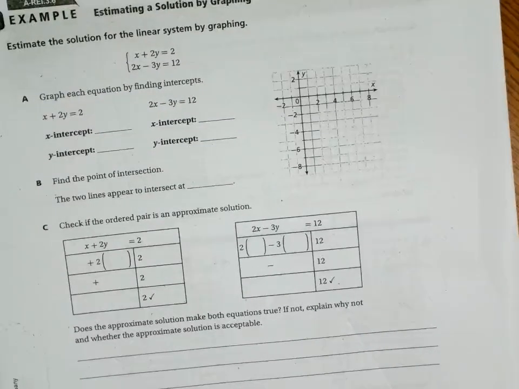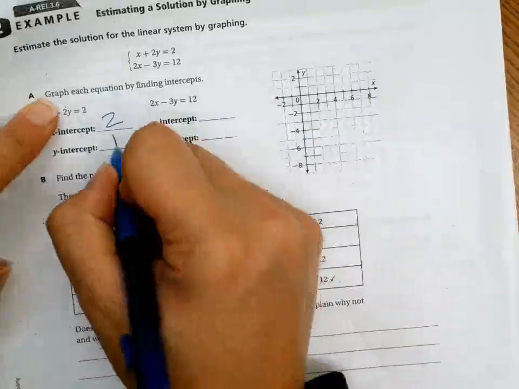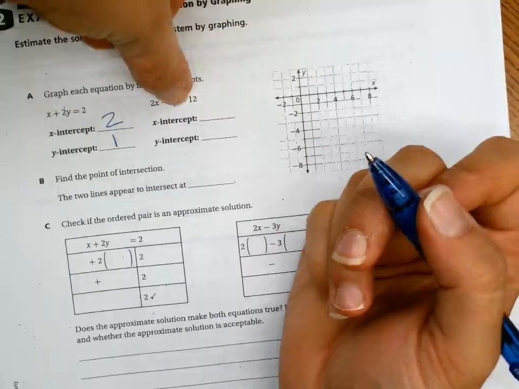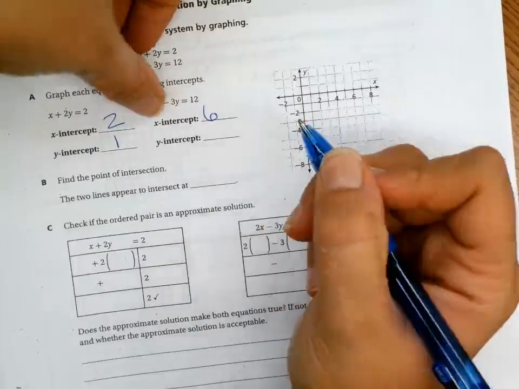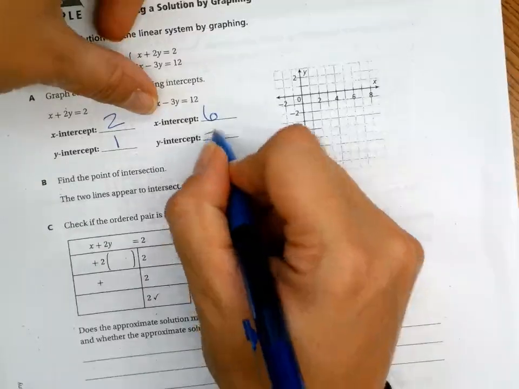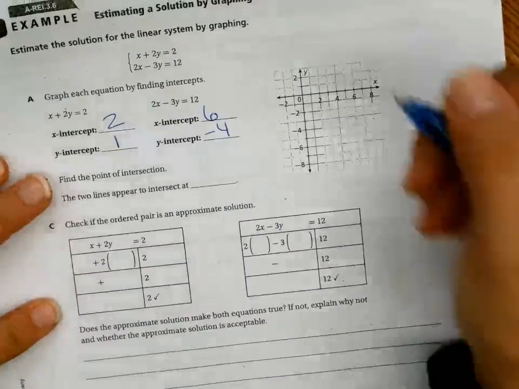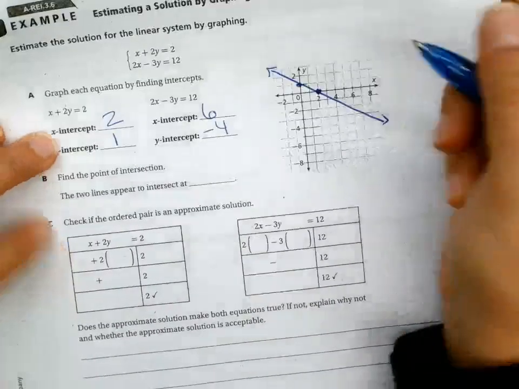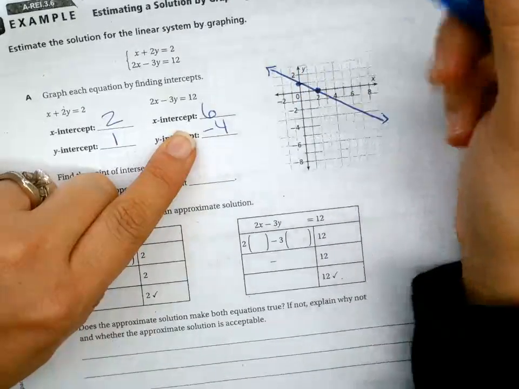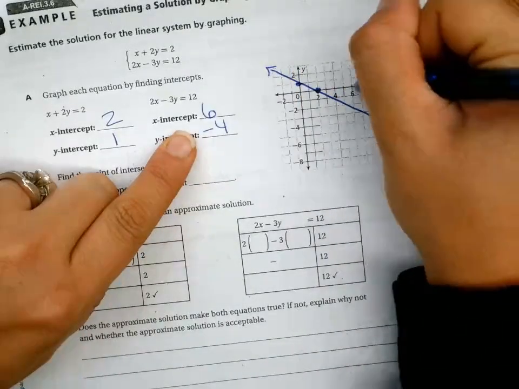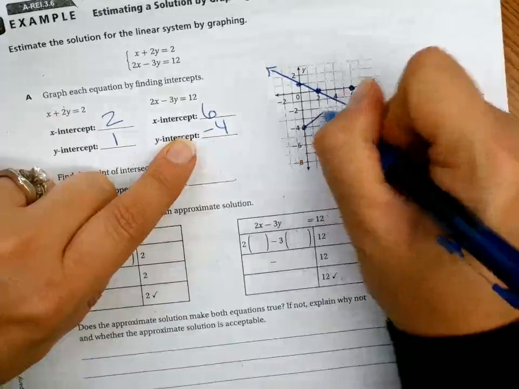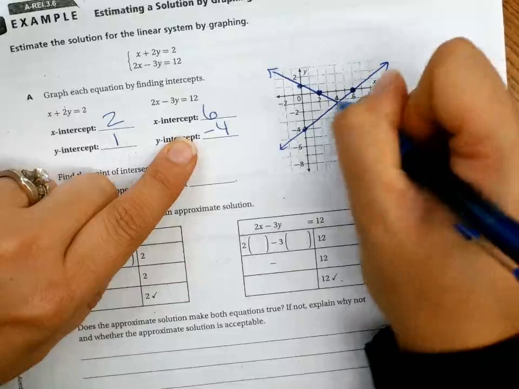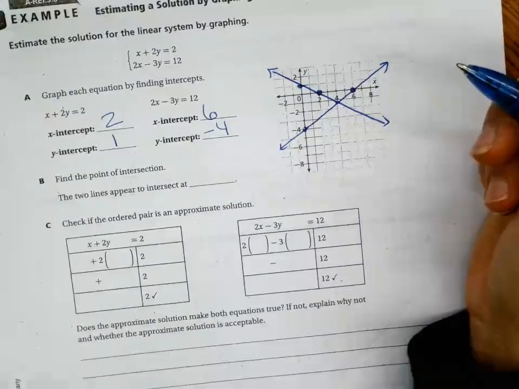Okay, so estimating a solution by graphing. The x-intercept is when y is 0, and the y-intercept is when x is 0. For the first line, the x-intercept is 2 and the y-intercept is 1. For the other line, divide by 2 on both sides for the x-intercept, you get 6. For the y-intercept, divide by -3 on both sides, you get -4. Okay, so we have x is 2, y is 1. Here's one of our lines. The other line, x-intercept of 6, y-intercept of -4. So it looks like it's approximately at 4 comma negative 1.